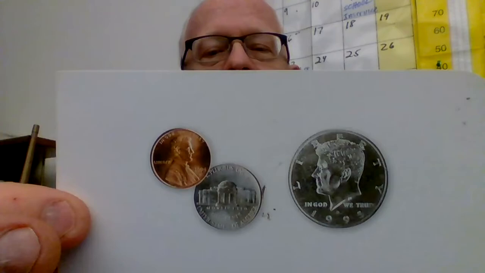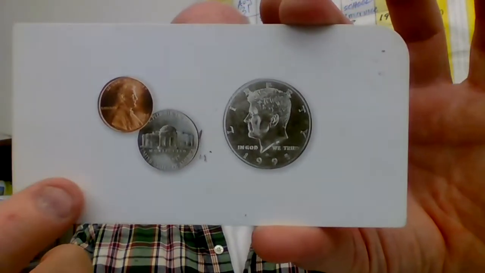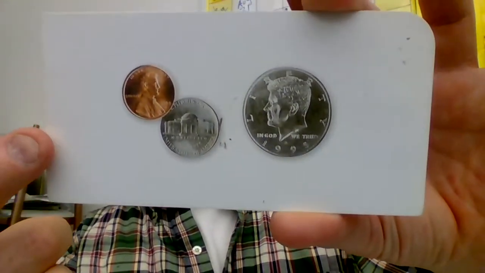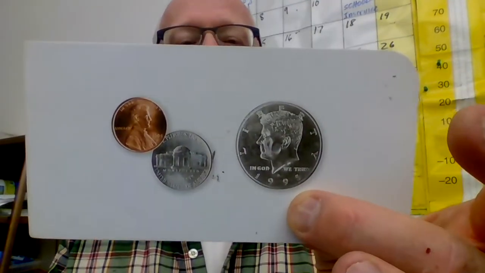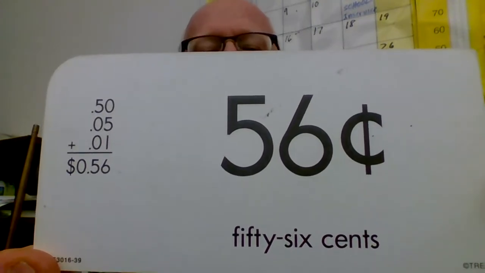There's lots more cards that I have. Should I show you one more? That big, huge coin is known as a 50-cent piece. So right down here, let's see, right there it is. It's called a Kennedy half dollar. It's worth 50 cents. So there's a Kennedy half dollar, then there's a nickel, and then there's a penny. So we're at 50, plus 5 is 55, plus 1 is 56 cents. And that's exactly what it is, boys and girls, 56 cents.